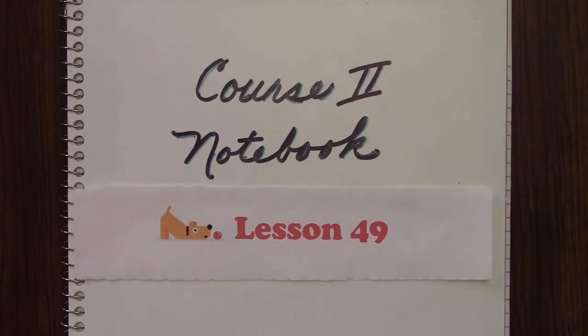I've got my little puppy here with his tail in the air. He's just begging us to come outside and play. Well, maybe if we get through with math today, we can.